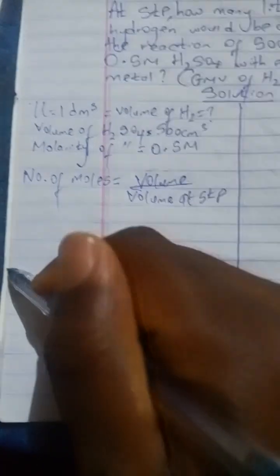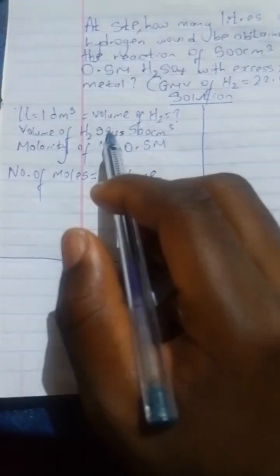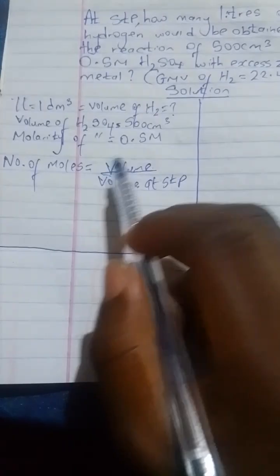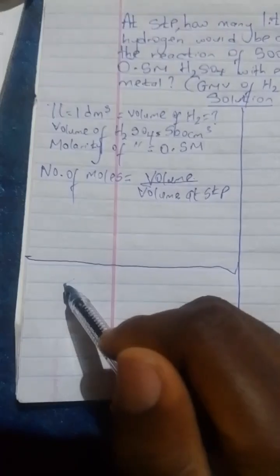Now we have to go and find the number of moles. Chemistry, very sweet. Let's leave this space because we are coming back to it. In finding the number of moles, I will first find the number of moles of H2SO4, so that I can form a relationship with the equation in order to find the number of moles of hydrogen gas.